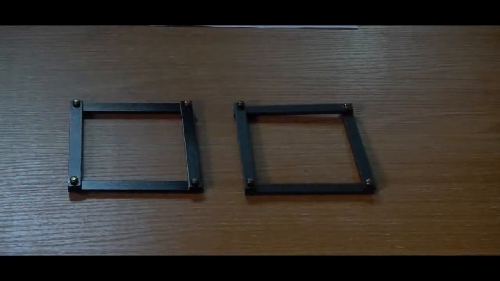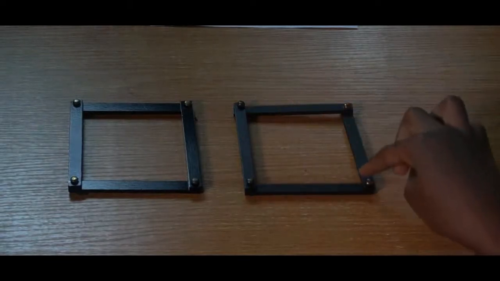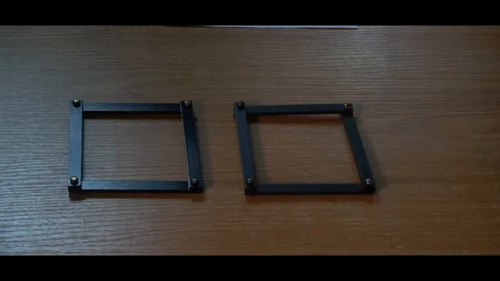Wow, you have built some quadrilaterals here. What are these quadrilaterals called? Squares. Can you tell me what you know about squares? All the sides are equal. Good. Is there any other thing you know about the square?